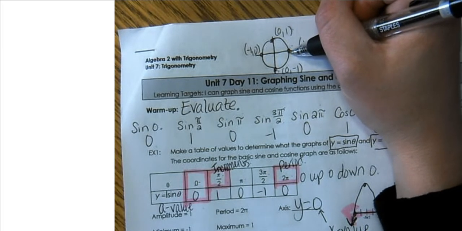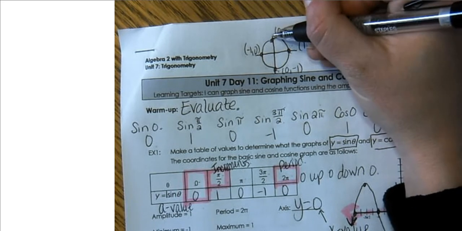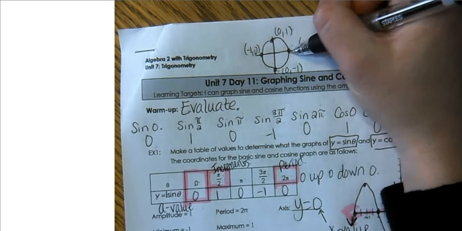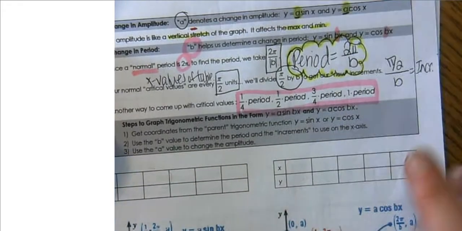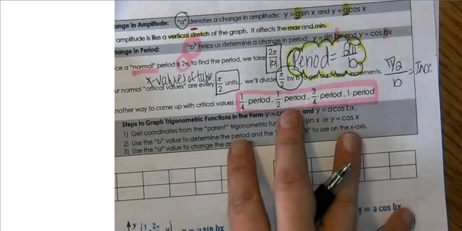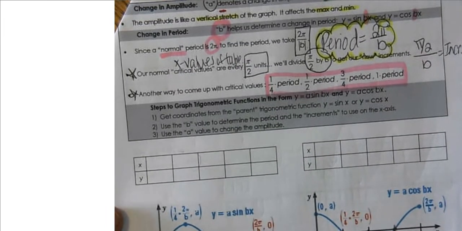If our period is going to change, all we need to do is multiply that period by 1/4, 1/2, 3/4, and 1 to come up with our values. So that's another approach. So one approach is to do pi over 2 divided by b and just count. Another approach is to use the 1/4, 1/2, 3/4, and 1. I like this approach because I find it to be visual.